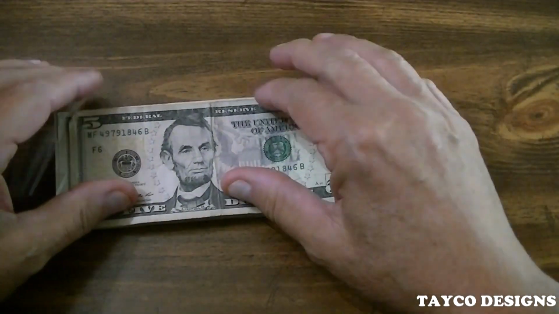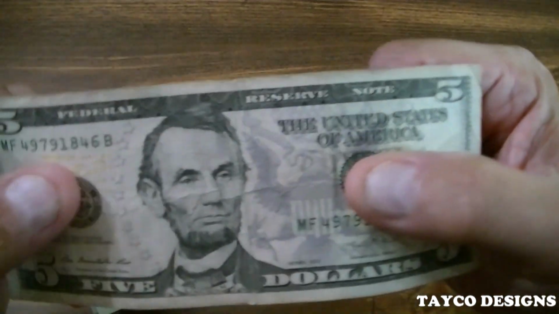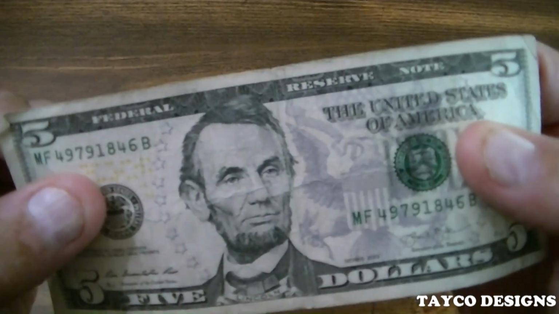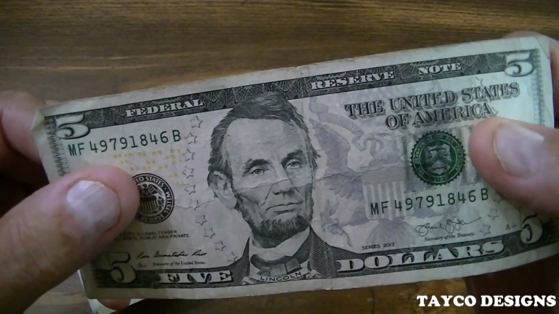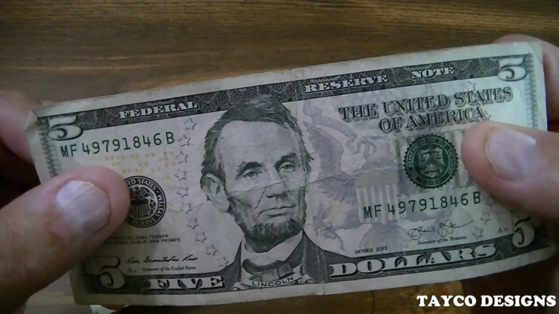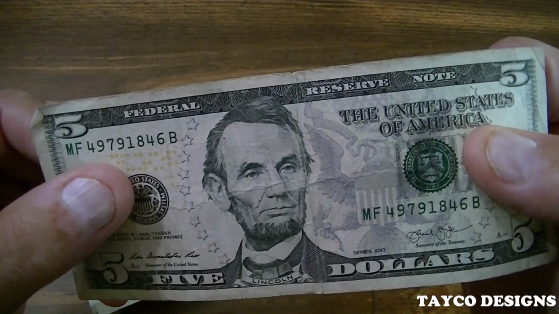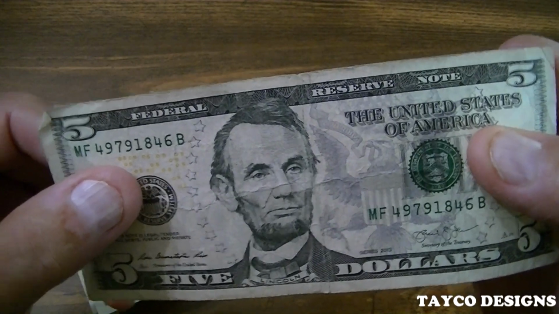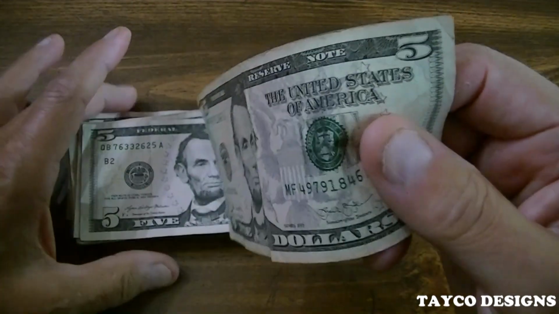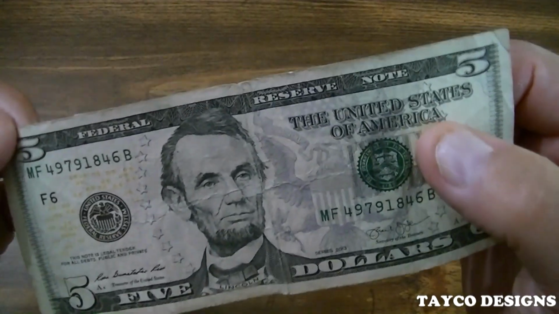Binary would be serial numbers with two different numbers, 21212121, something like that, or 76766767, or anything that looks a little weird, looks a little bit cool to you.